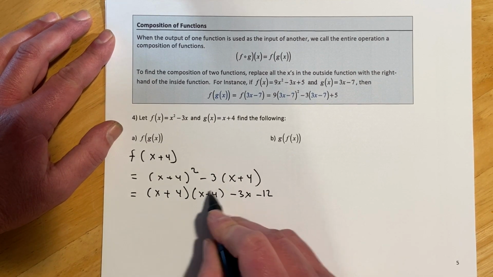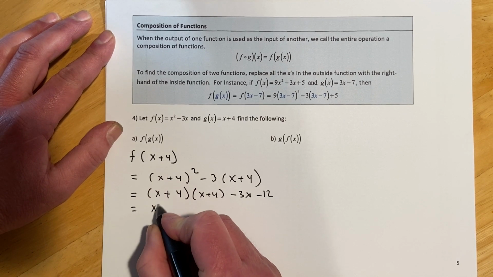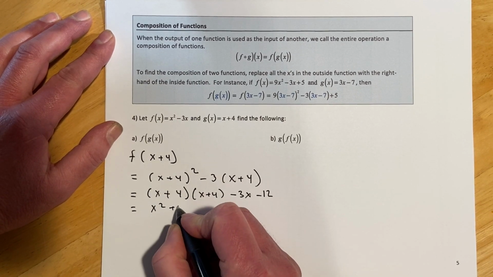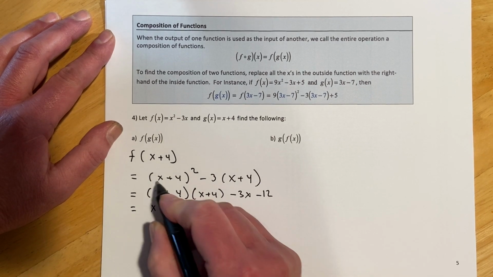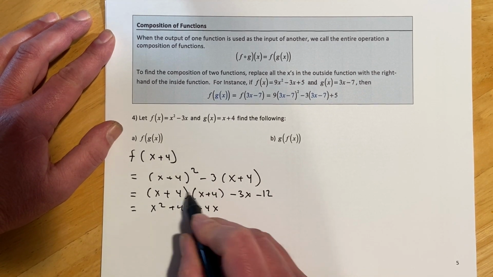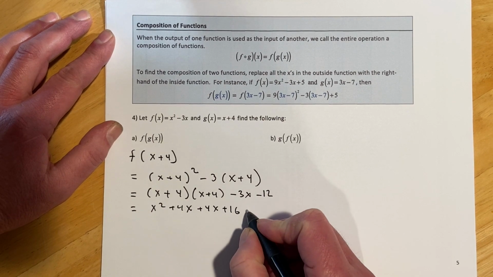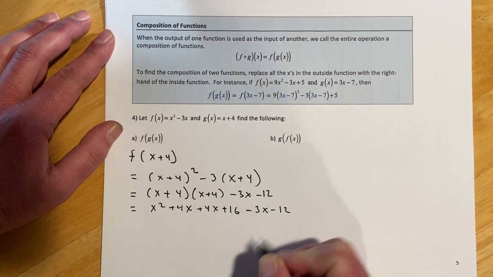And then we have to FOIL. So that'll be x squared. On the outside, we're going to get 4x. On the inside, we're going to get 4x. And that's the part people lose when they do the fake FOIL. And then plus 16, and then minus 3x minus 12.